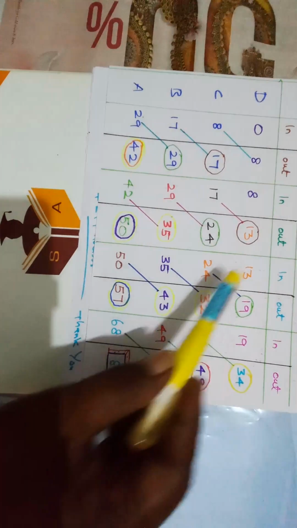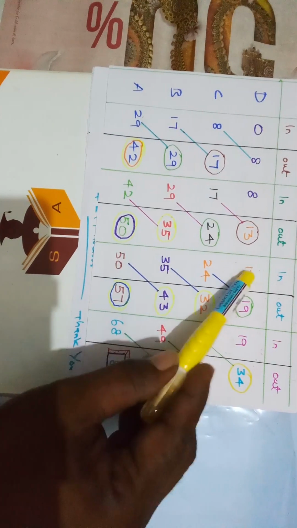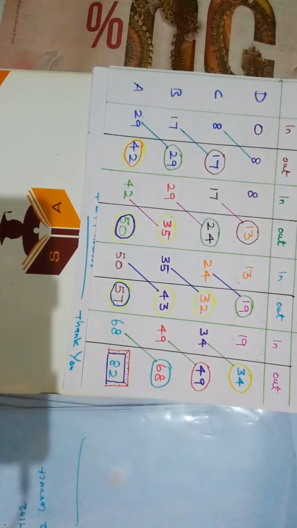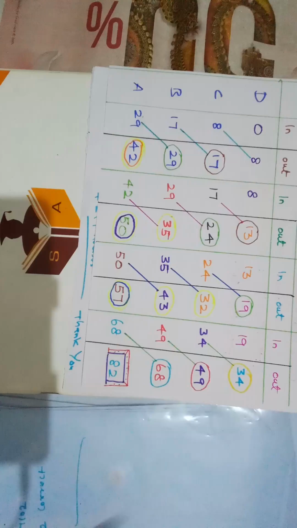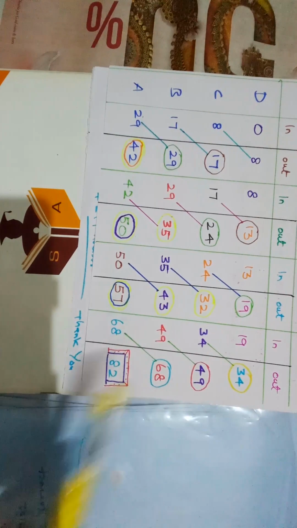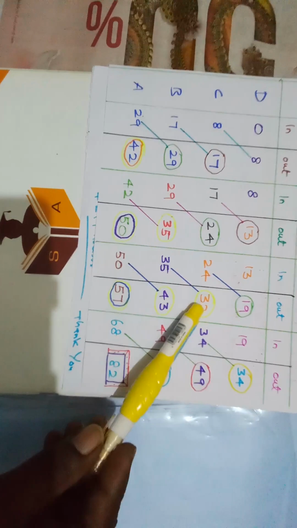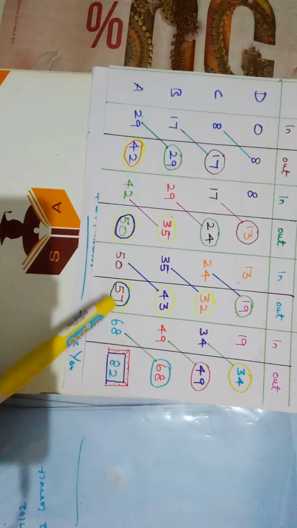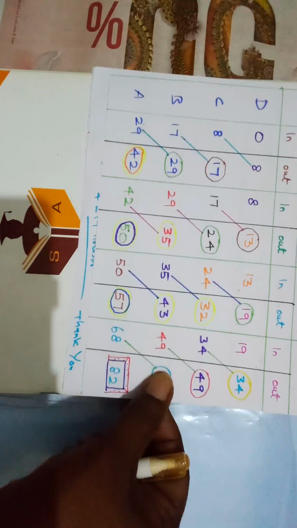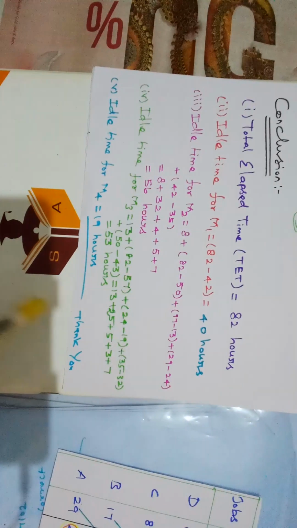Okay, similarly go to the next one, M3. So how to calculate idle time? First 13 hours, M3 is at rest, isn't it? So include this 13 and then find the difference, 24 minus 19, so it is 5. And then 35 minus 32, 3. 50 minus 43, 7. Then 82 minus this 57. So the answer, I have written here, is 53 hours, M3 at rest position.